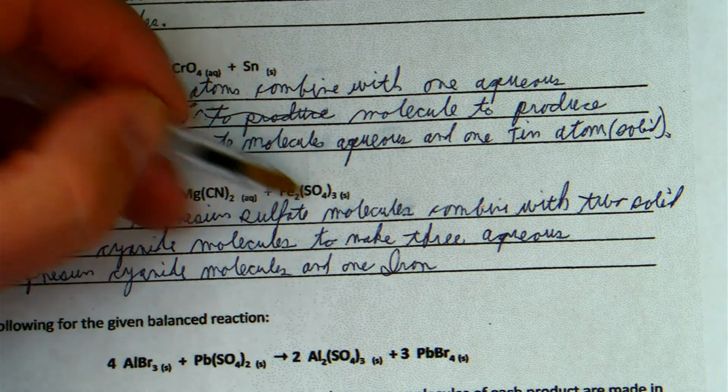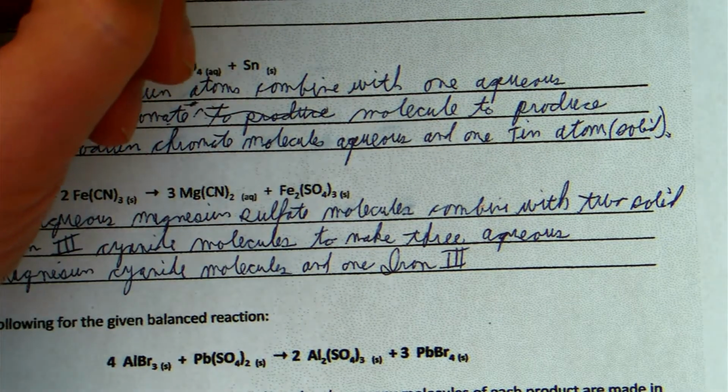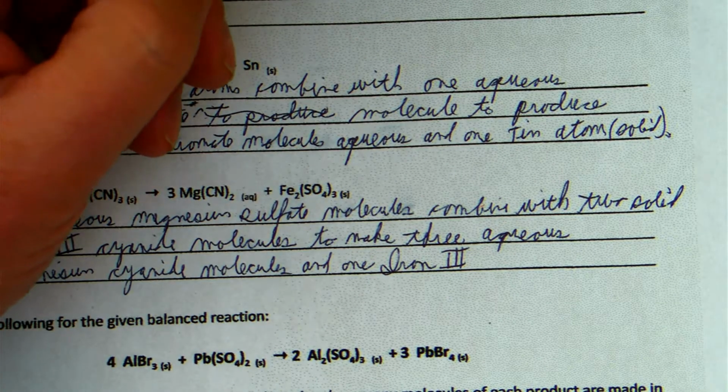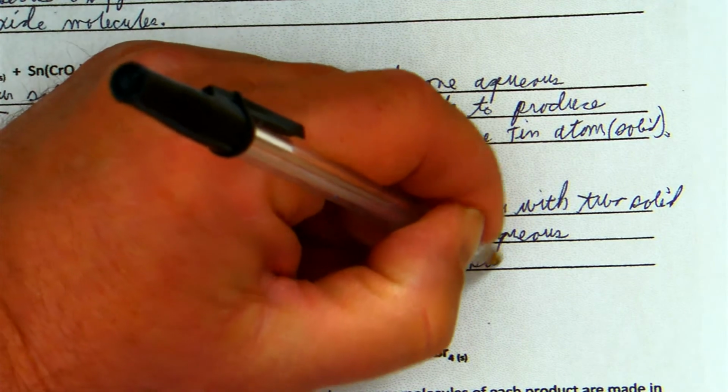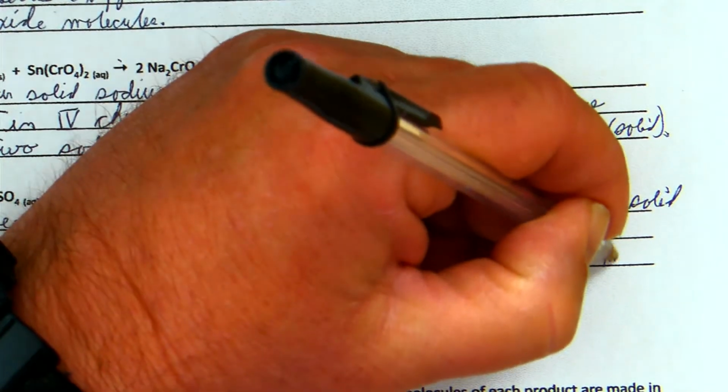Sulfate is always 2, so this is still Roman numeral 3. Iron Roman numeral 3 sulfate, solid molecule.